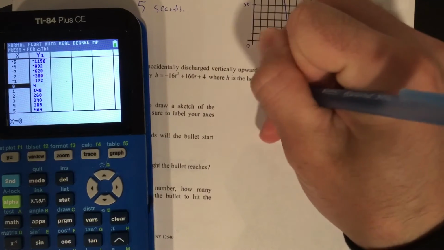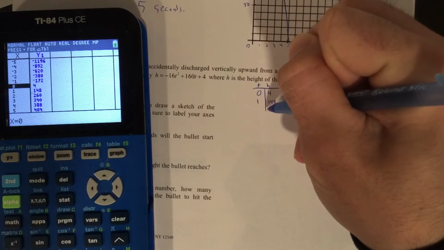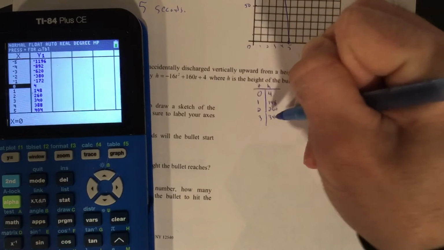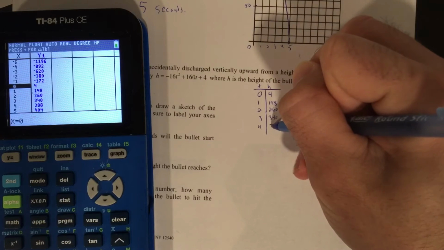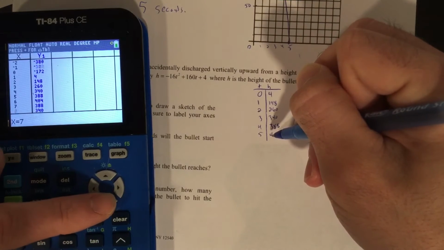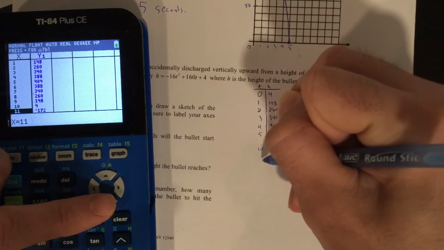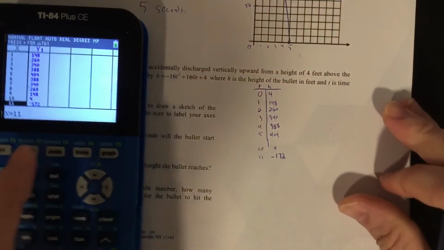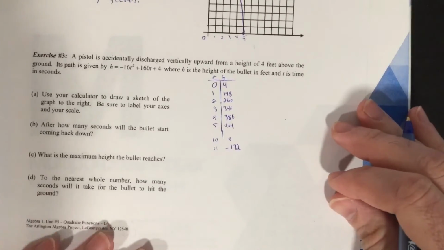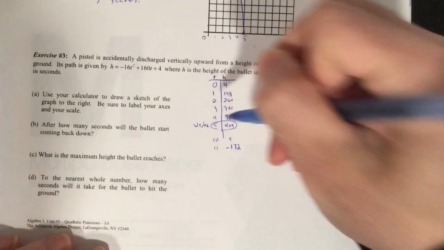0, 4, this is t and h, 1, 148, 2, 260, 3, 340. You don't need to write this down, I'm just writing it down to show you. 388, 5, 404, let's see how long until, okay. I'm just going to kind of skip, at 10 it was 4, at 11 it's negative 172. So we don't have a set 0 here. Oh, I should actually, yeah, 404 was the vertex. That's good to know in this case.